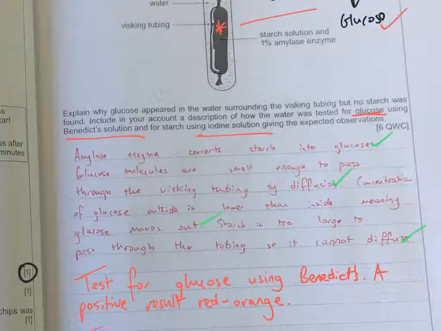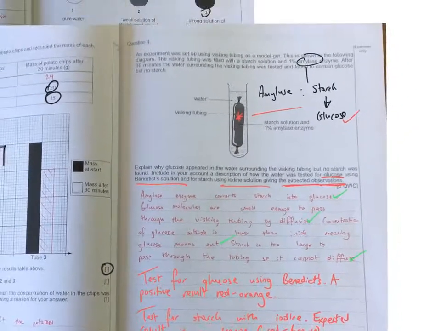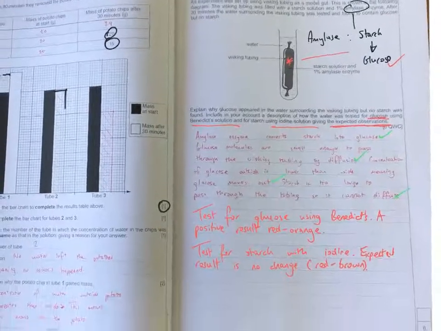Now, we test for starch with iodine. Iodine, we're expecting a negative here. We've got to say the expected observations. So the expected result is no change. That would be sort of a red-brown colour, but we do know that iodine goes blue-black for a positive. We don't need that for this question. And there you go. There's the cells topic test for you there.